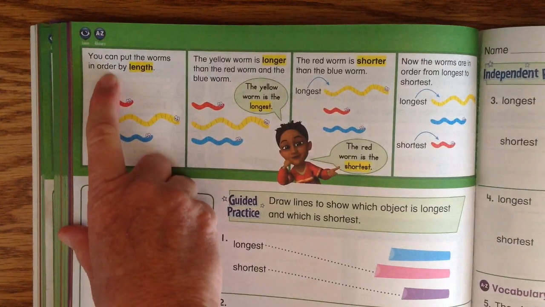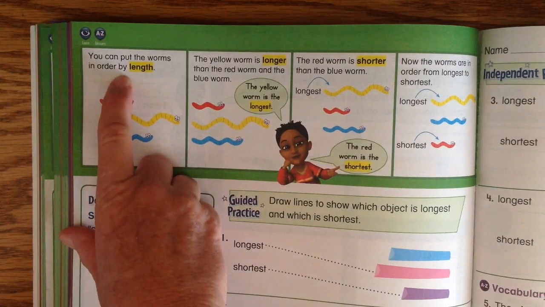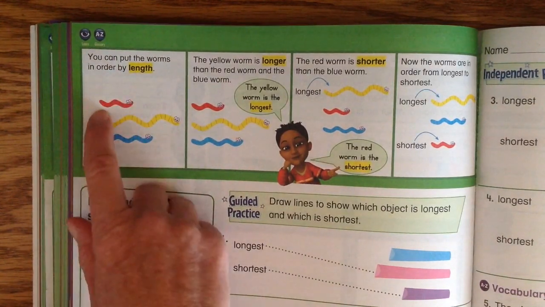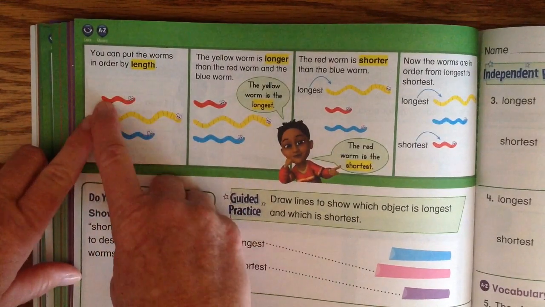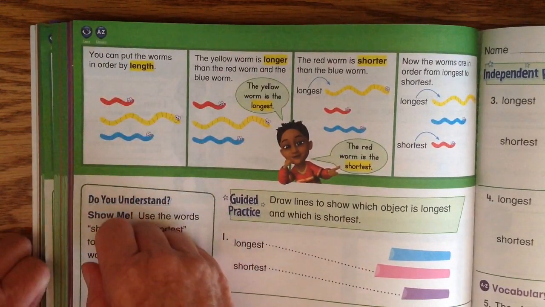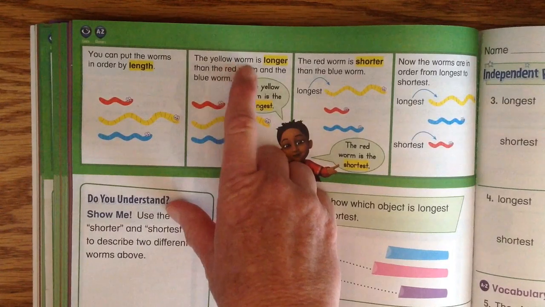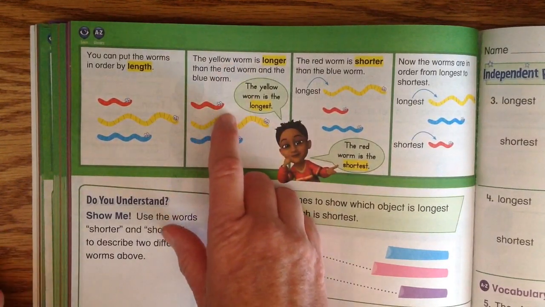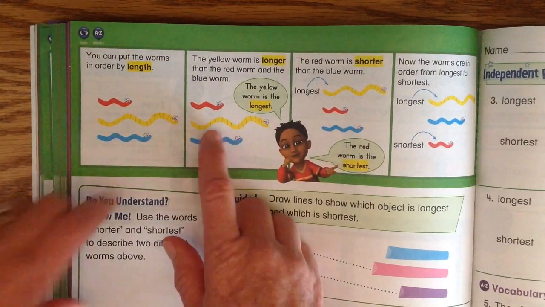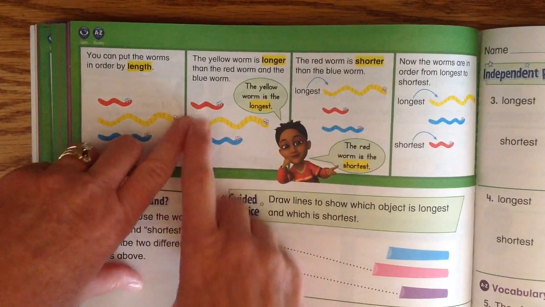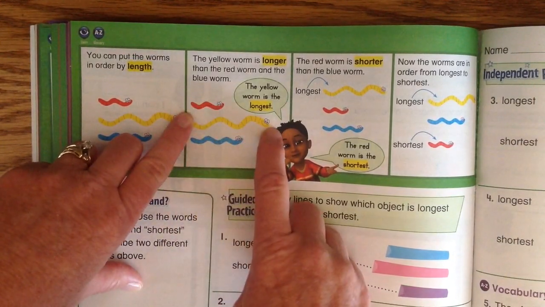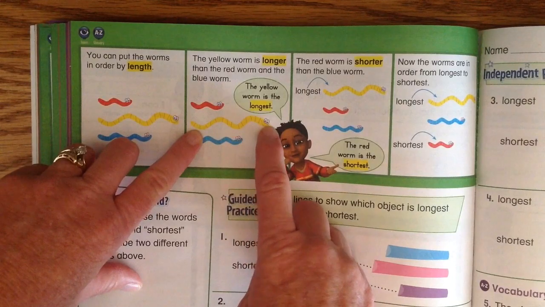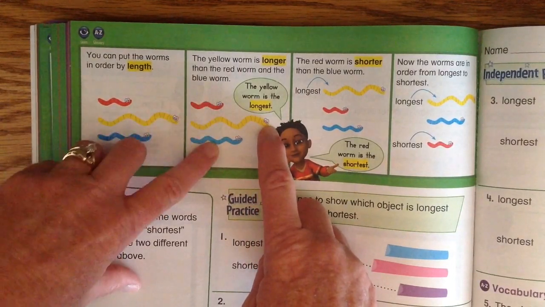And at the top it tells us you can put the worms in order by length. And length is how long something is from one side to the other. The yellow worm is longer than the red worm and the blue worm. So if you start at one end and you go all the way to the other end, you'll see that the yellow worm is the longest between the three of them.